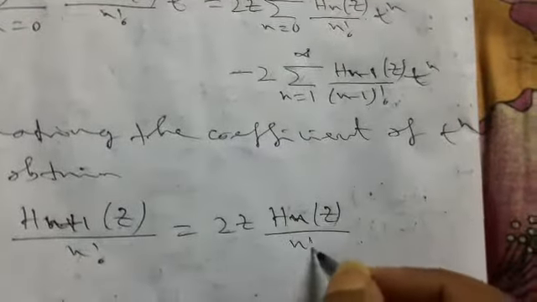Hn plus 1(z) by n factorial is equal to 2z Hn(z) by n factorial minus 2 Hn minus 1(z) by n minus 1 factorial.